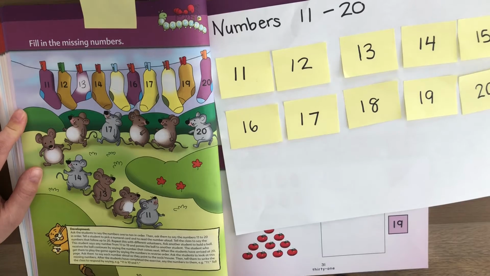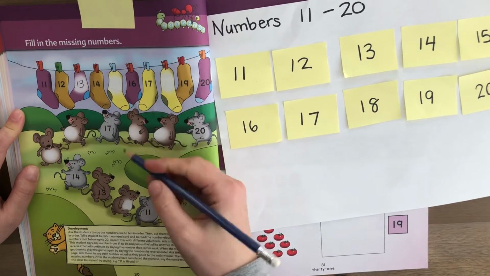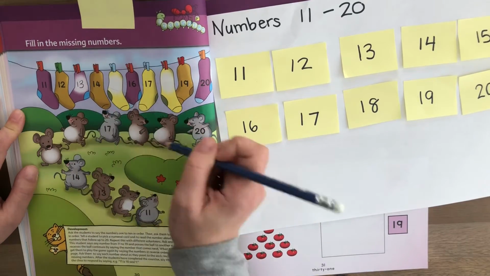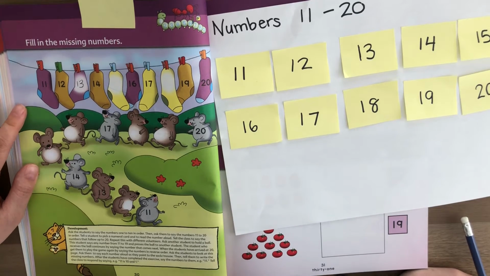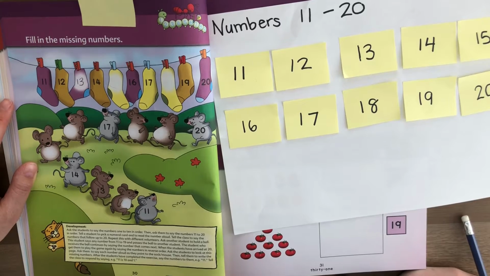Can you please finish that for this row of socks and do it for the mice? The mice are doing the same thing. They have numbers missing. When you are done, you can move on to the next page. Don't forget to pause the video so you can complete this page.